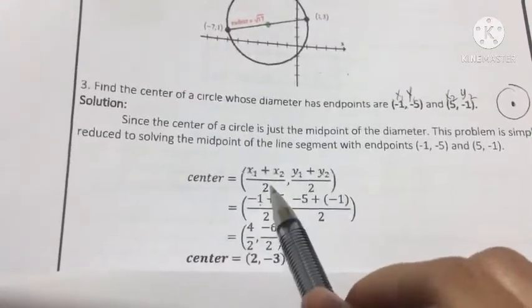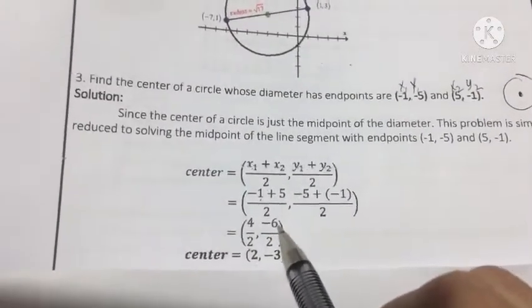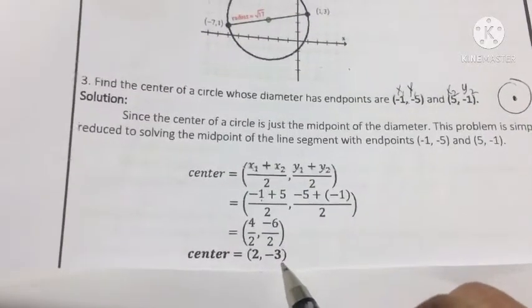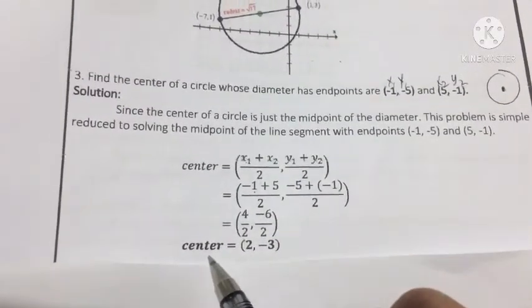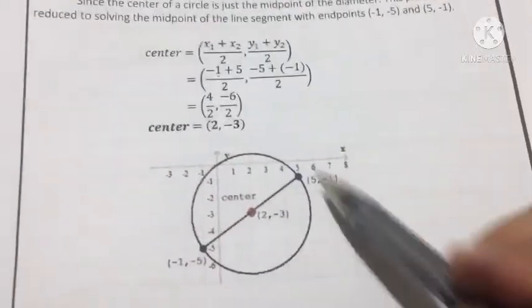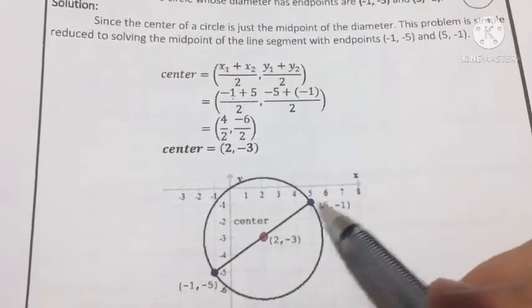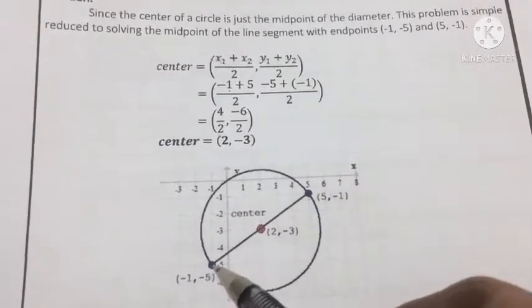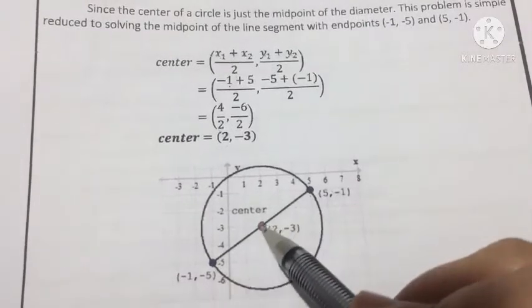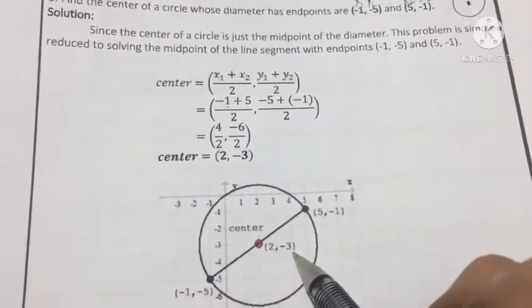Kasama yan sa formula yung over 2. Then, 4 over 2 is 2. Negative 6 over 2 is negative 3. Therefore, the center is 2, negative 3. Ganito siya, ito yung visualization niya. Ito yung negative 1, negative 5 at ito yung 5, negative 1. Hahanapin mo daw yung center. So, ang center niya is 2, negative 3.